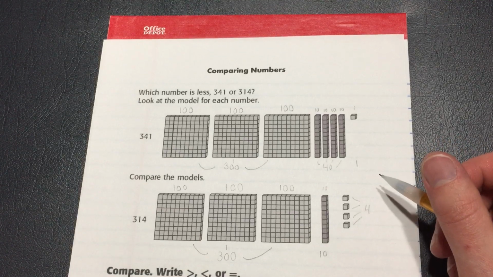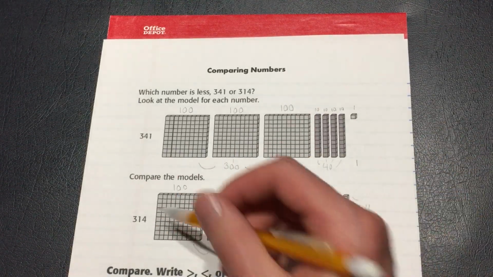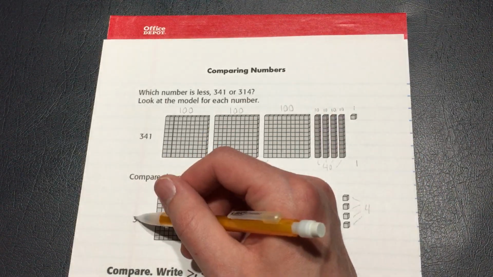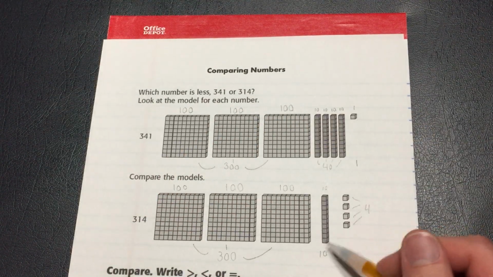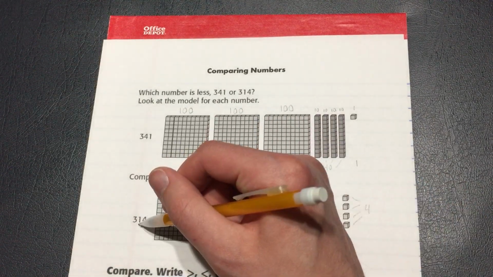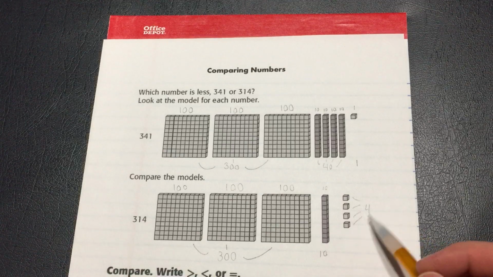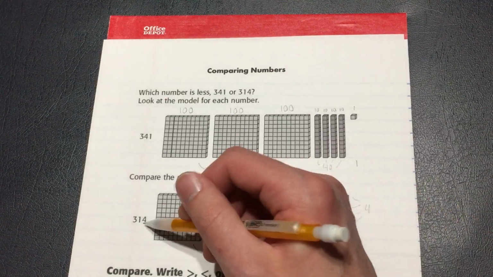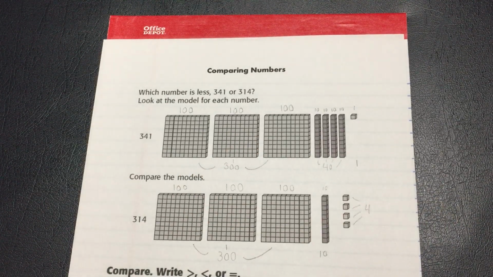So we look at our number over here, that's 300, just like before. We have a 3 in the hundreds place. We only have 1 group of 10, so we have a 1 in the tens place. And we have 4 individual blocks, so we put our 4 in the ones place. We got all of our numbers accounted for. Now we can compare them using our pictures, which is exactly what we want to do.